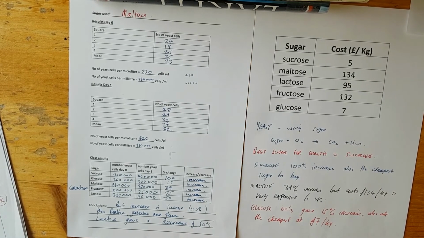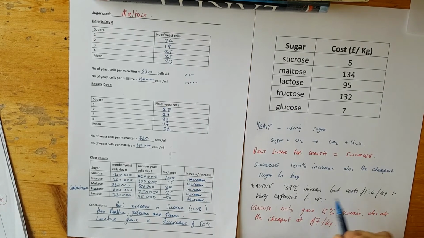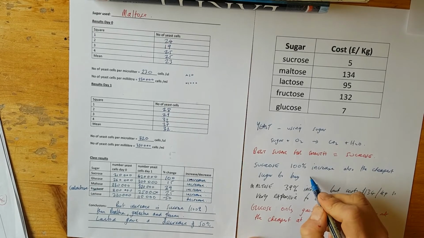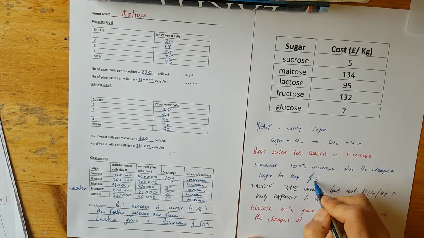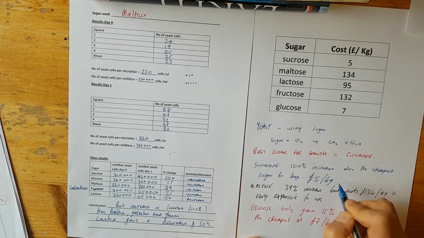So we're going for sucrose: a 100% increase, and also the cheapest to buy at £5 per kilogram.